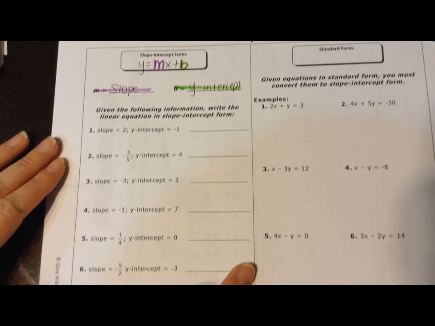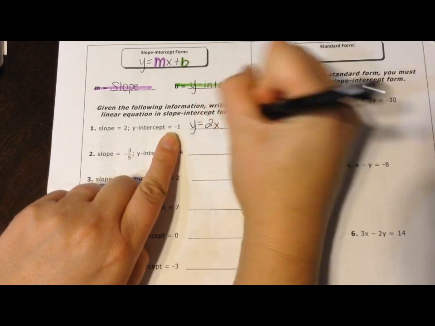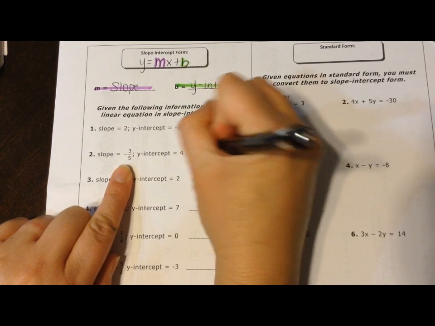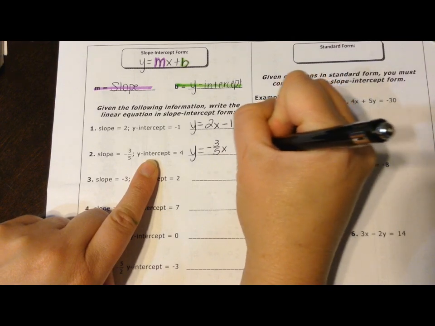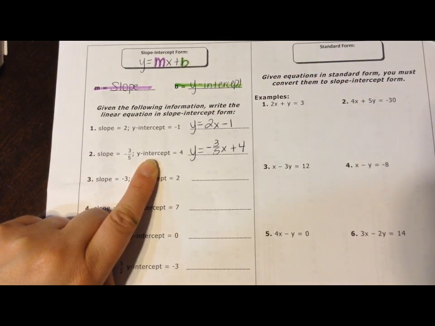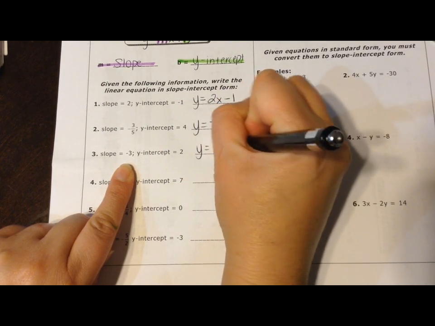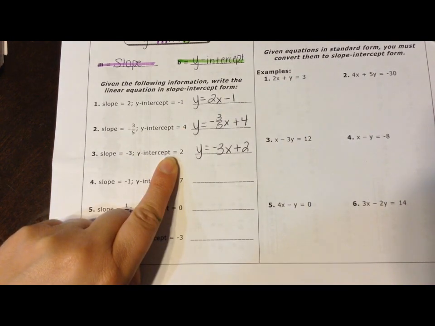So we have a slope of 2, so y equals 2x, an intercept of -1. Slope of -3/5, an intercept of +4. Slope of -3, intercept of +2.